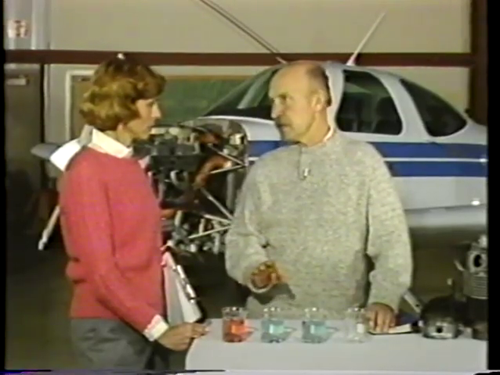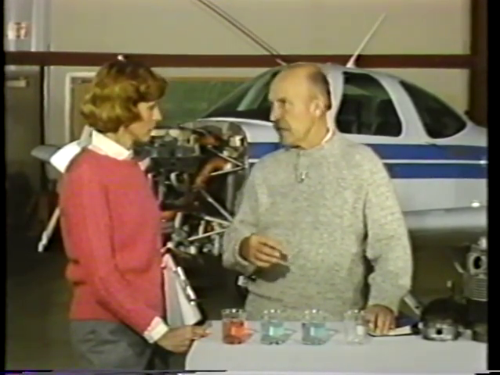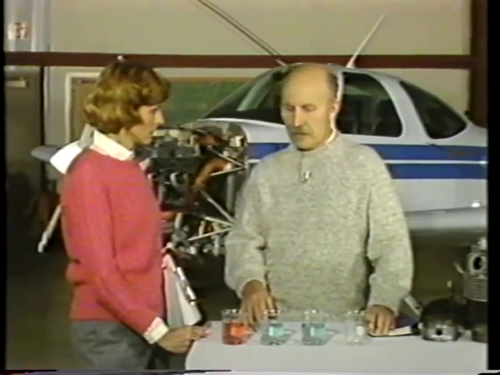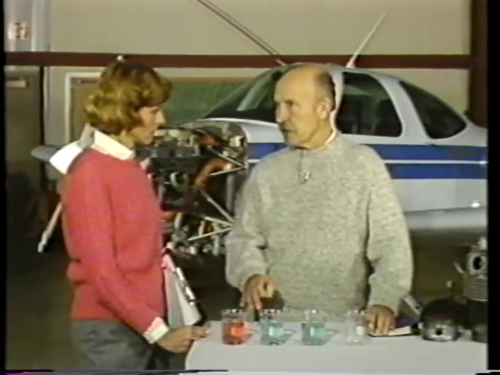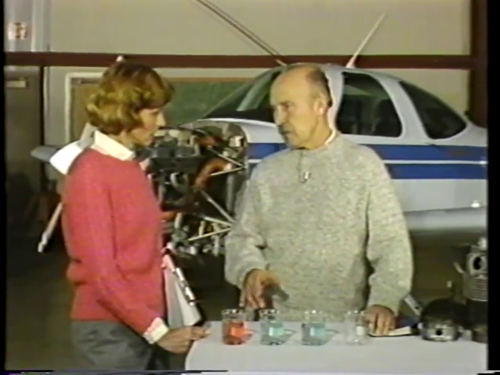If we mix 80 octane and 100 octane and we're using it in an aircraft such as the Skipper, which requires 100 octane, then we're lowering that characteristic. So it's possible that we could create a situation where we can get detonation in the engine, and this will cause structural damage to the internal parts of the engine. How do we know if the fuels have been mixed?